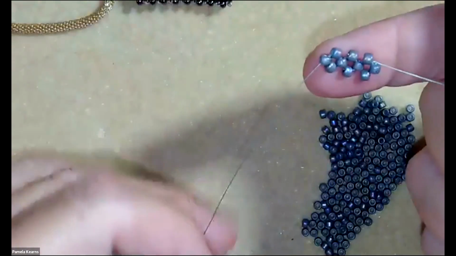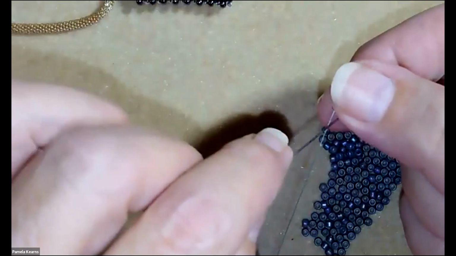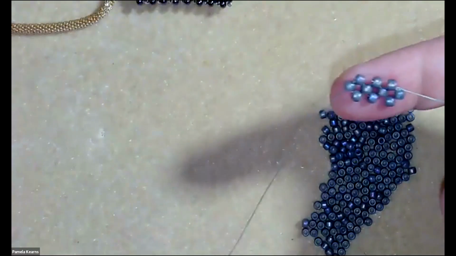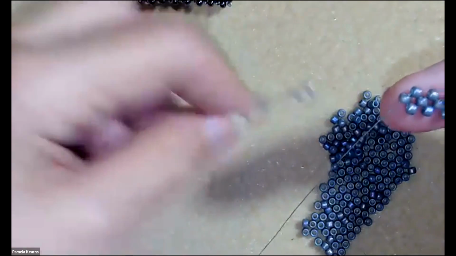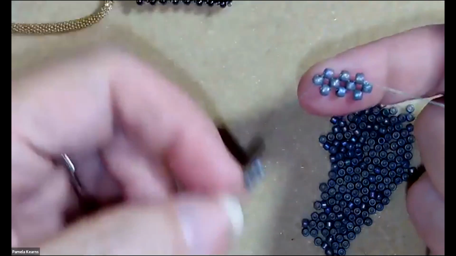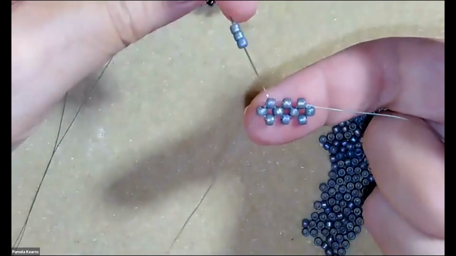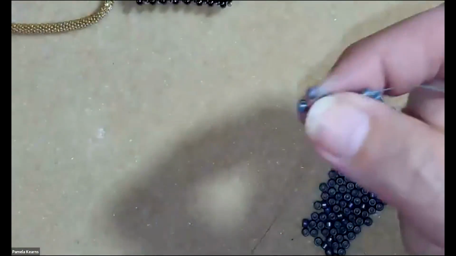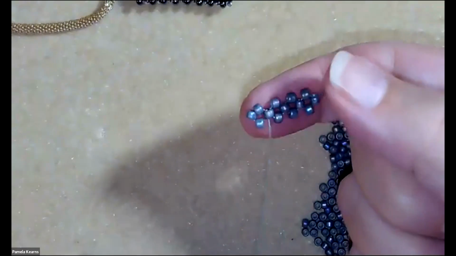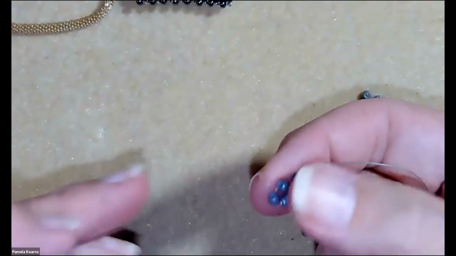Okay, this time my thread's coming out the bottom. As I say, don't worry about lining it up. It'll eventually behave itself. We're going to pick up another 3 beads. My thread's coming out the bottom. I'm going to go in the top. And again, go through all the beads again. There's my other unit ready to finish.